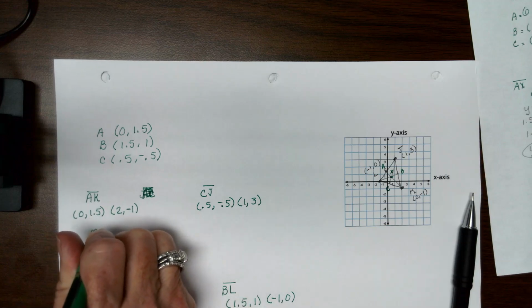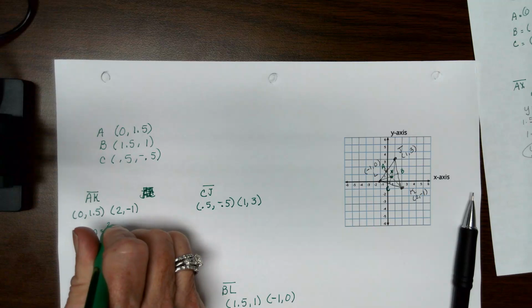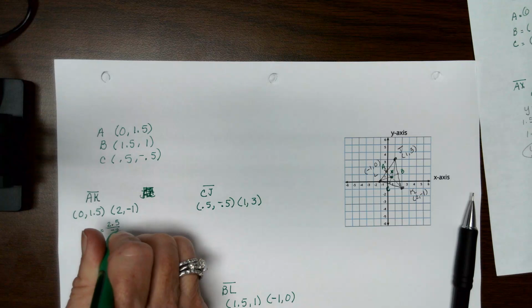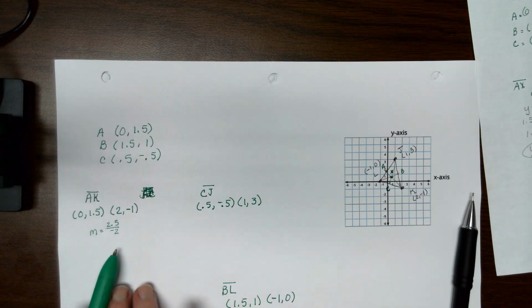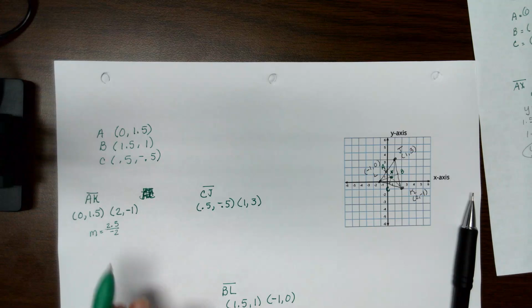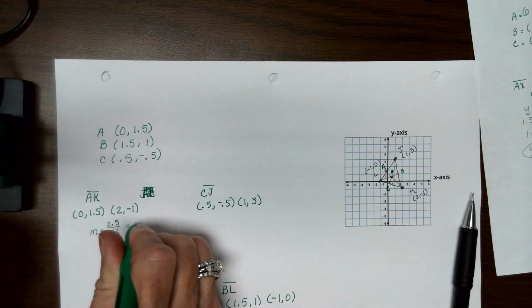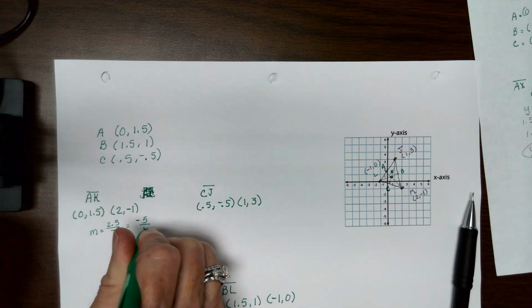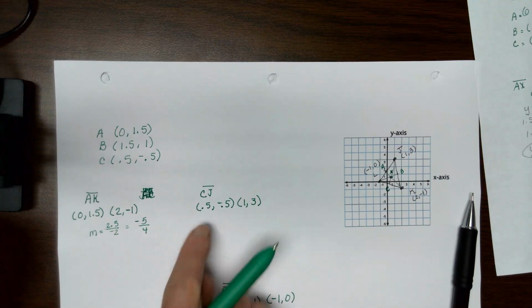Now at first this is going to look weird and you're not allowed to do it that way, but remember I'm just trying to find the slope. 2.5 divided by -2 is going to give me a decimal. I'm going to go back and change it to a fraction. So this is equal to -5/4.